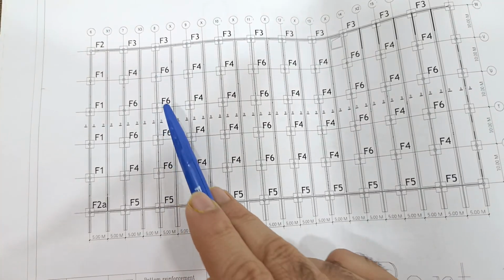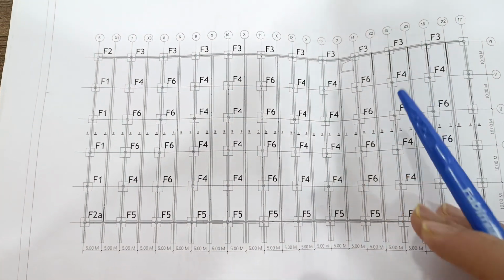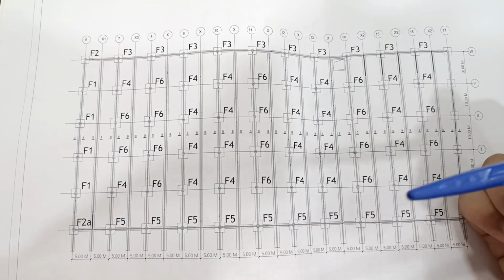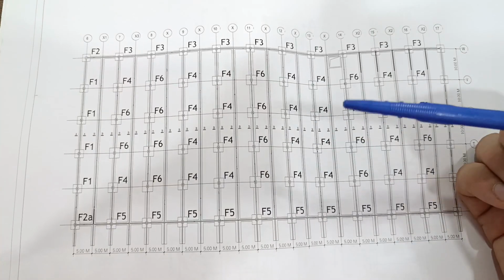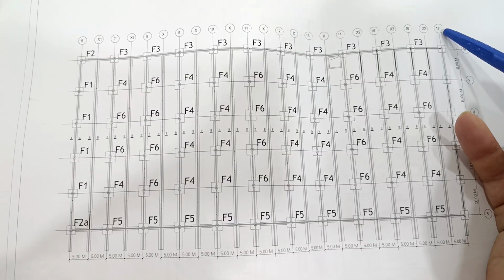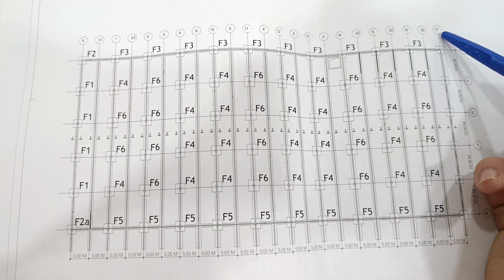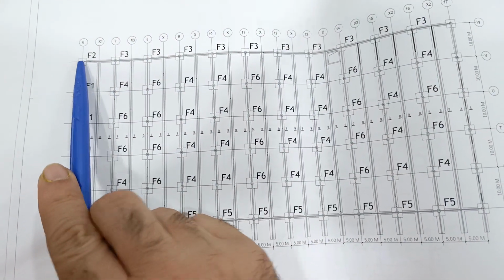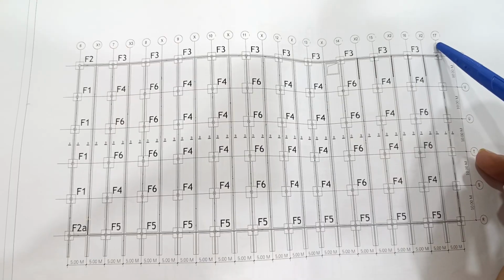So first you have to check which footing is coming. It is F1, F2, F3, F4, F5, F6 or F2A. First you have to consult it, and it comes in which grades. So these are the different kinds of grades. It's grade 17, 16. If we start from here, it starts from 6 and it ends with grade 17.